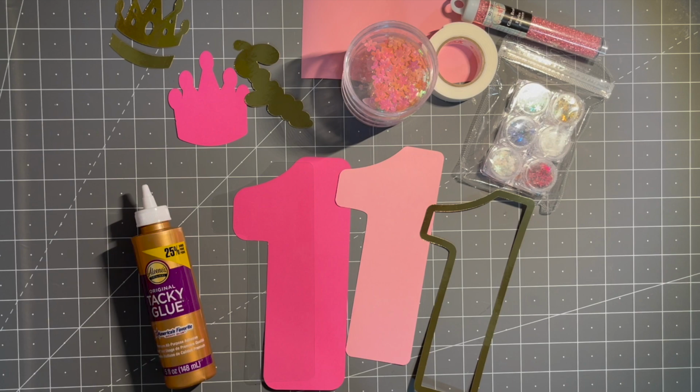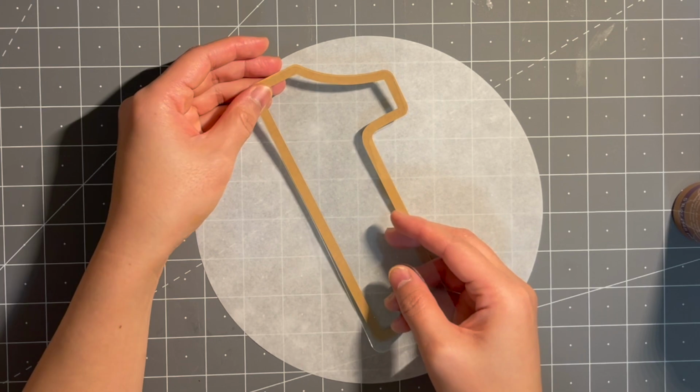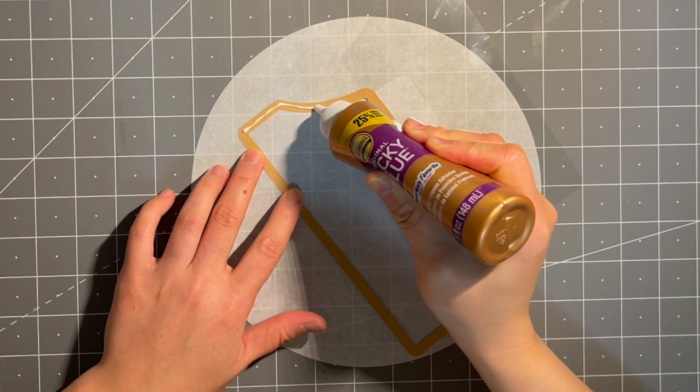So these are the materials that I'm going to use. So glue the acetate and the outline first. So I'm going to use Aleene's tacky glue.